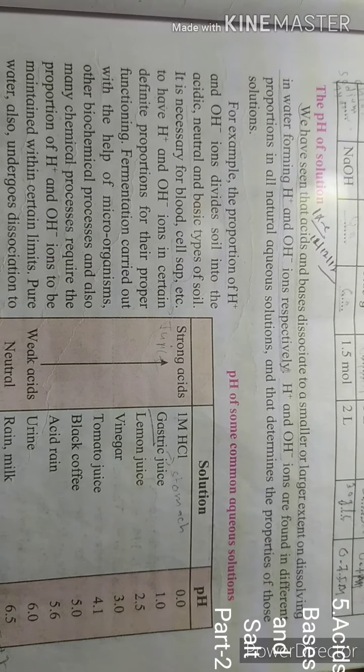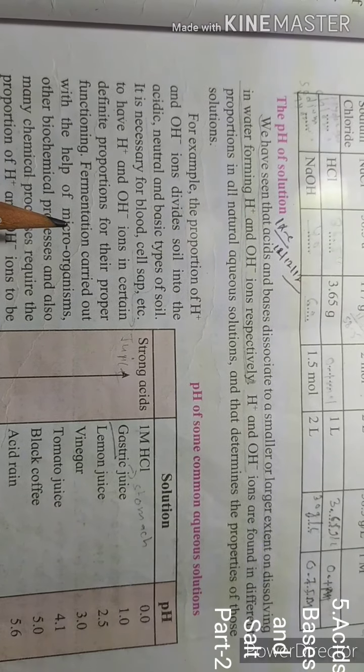Then your first topic is the pH of solution. So what is pH of solution? I will explain with the help of theory. Okay.